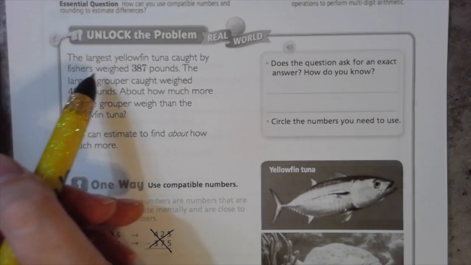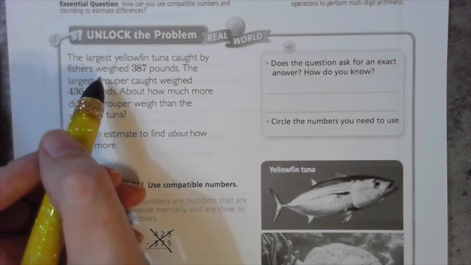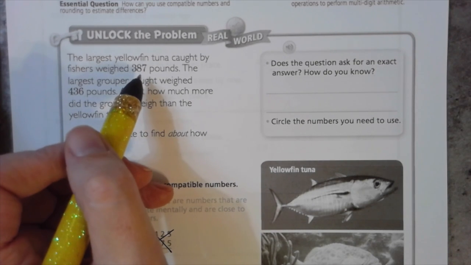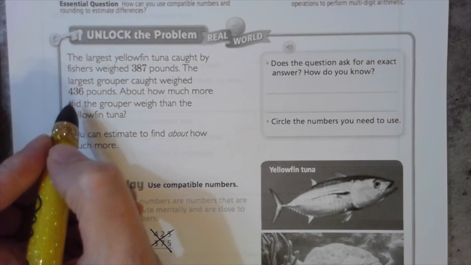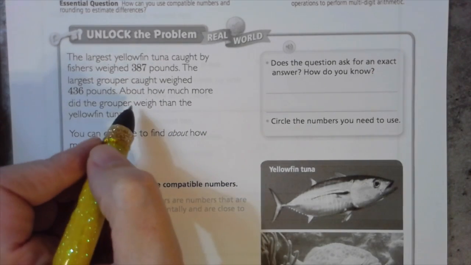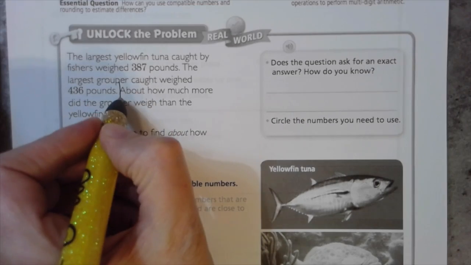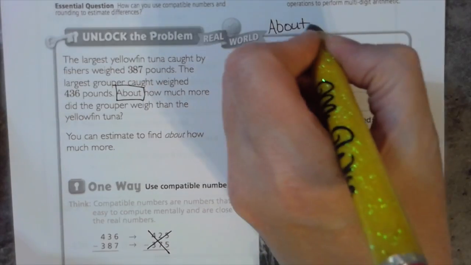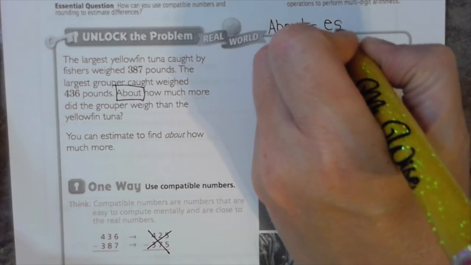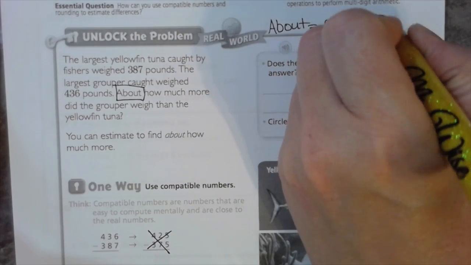It says the largest yellowfin tuna caught by fishers weighed 387 pounds. The largest grouper caught weighed 436 pounds. About, the word about tells me to estimate. That's very important. If you see it in a word problem, it means estimate or round.